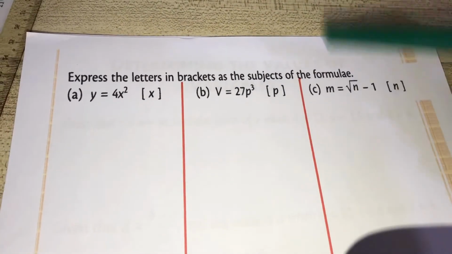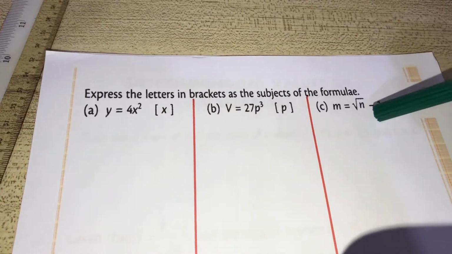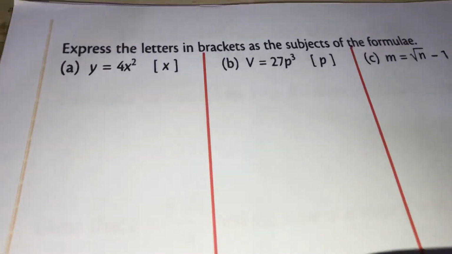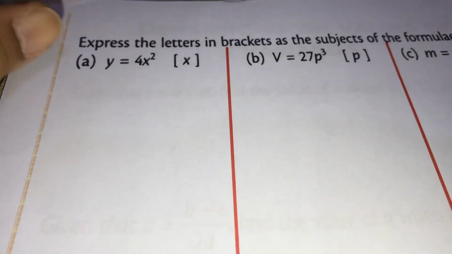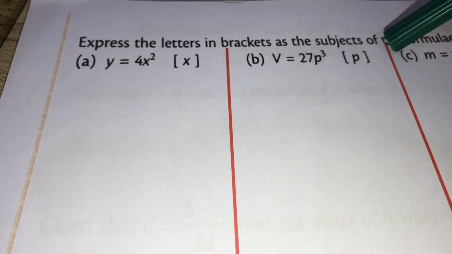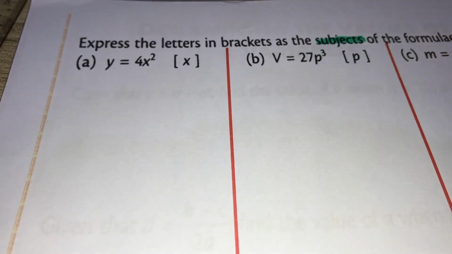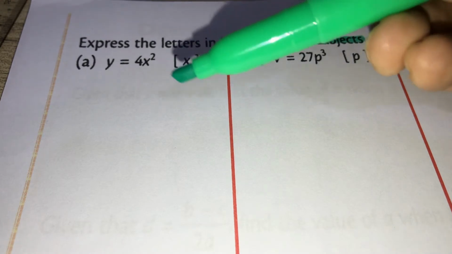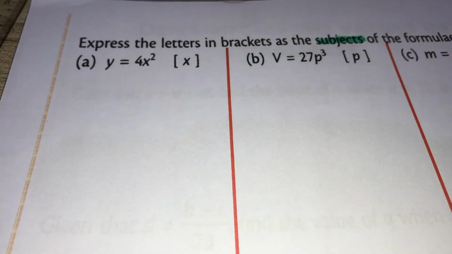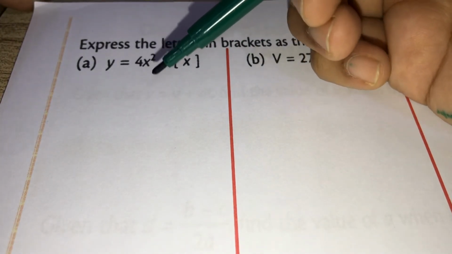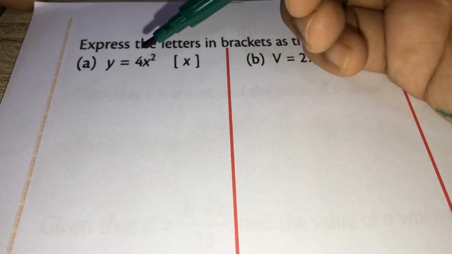Next slide. Express the letters in brackets as the subject of the formula. Now we solve questions A, B and C. Follow this example. Just now I explained the subject formula. The subject means the letter in brackets, right? Make it the subject of the formula. So the subject must be at the left side of the equation. Now in equation A, s is the subject. Now you must change place because s is at the right, so you must change place first.